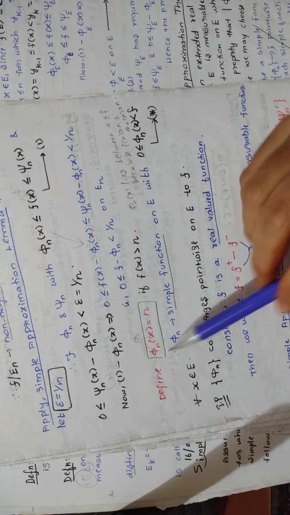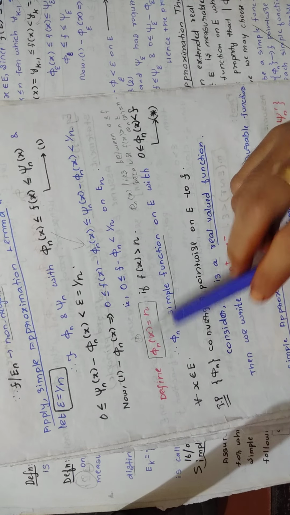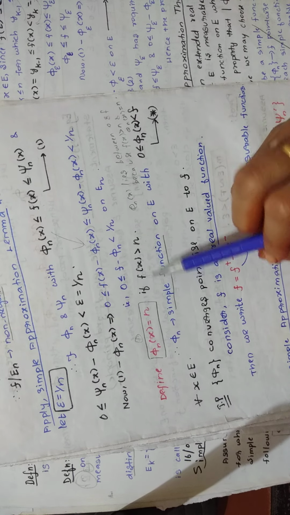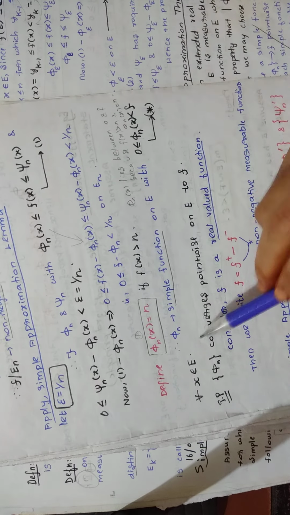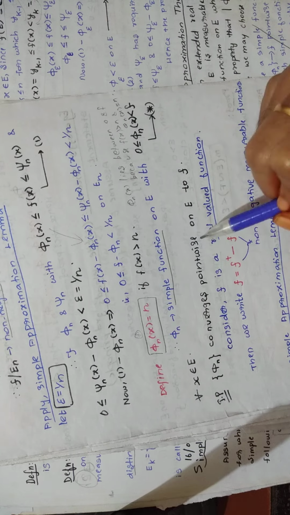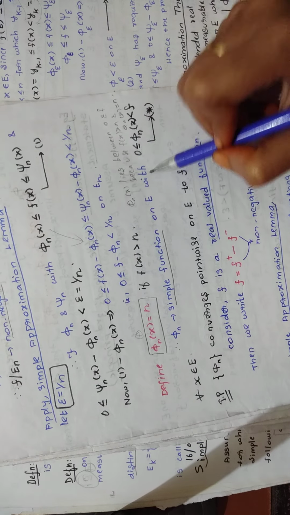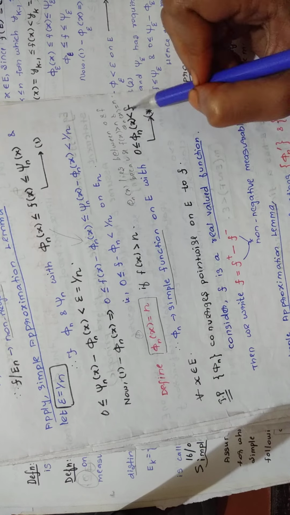Then keep that as it is, and you define something else: define phi n of x equal to n if f of x is greater than n. Therefore, from this you can say phi n is a simple function on E with phi n of x lying between 0 and f.